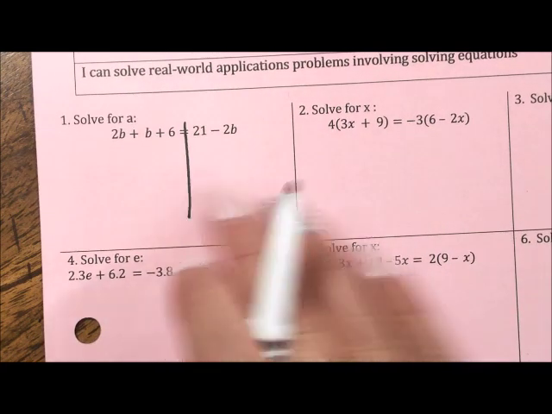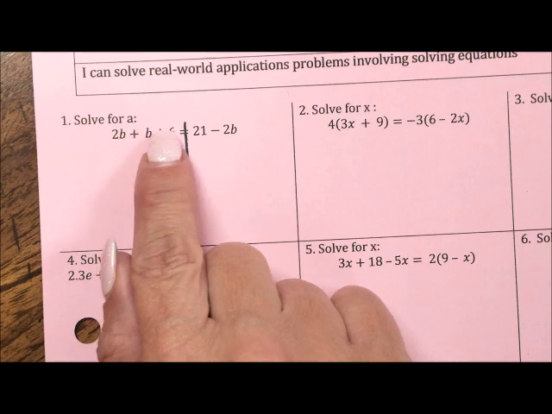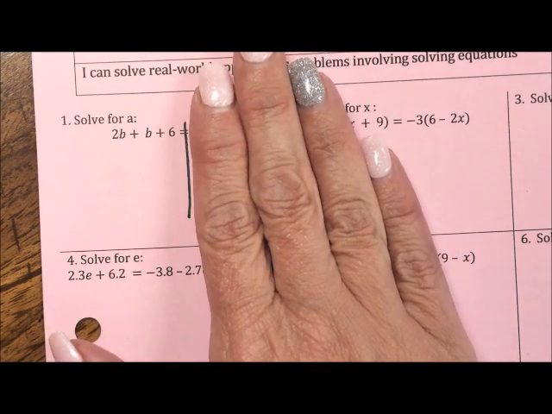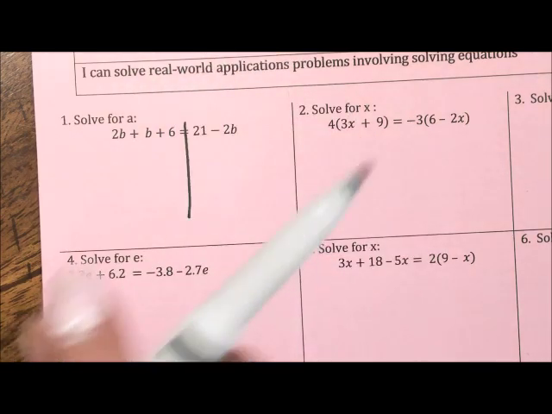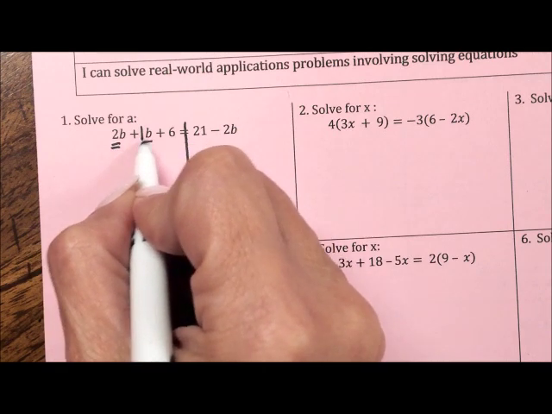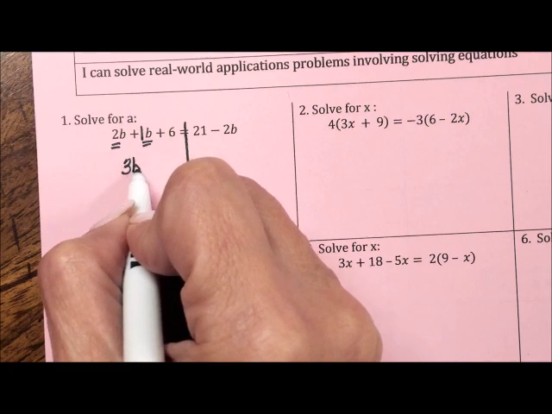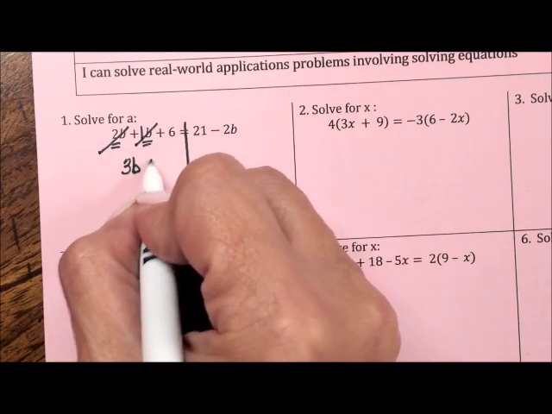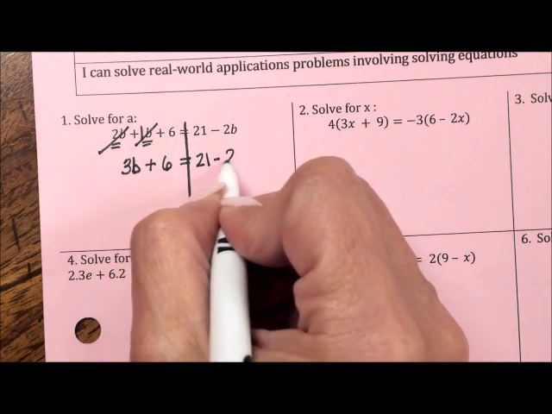All right, remember what I said when you're solving an equation. Count the number of terms, 1, 2, 3 on this side and 2 on this side. Anytime you have 3 on one side, probably have something that can go together. So I'm going to look at that, and yep, I noticed right off the bat, 2b and 1b, those are both the b family. 2 plus 1 is 3. The last name is b, so I'm going to leave that. I'm going to mark those off because I used them. And I'm going to say plus 6 equals 21 minus 2b.